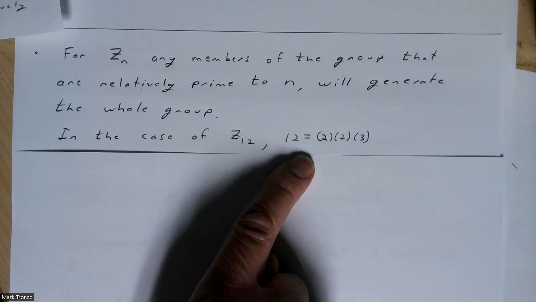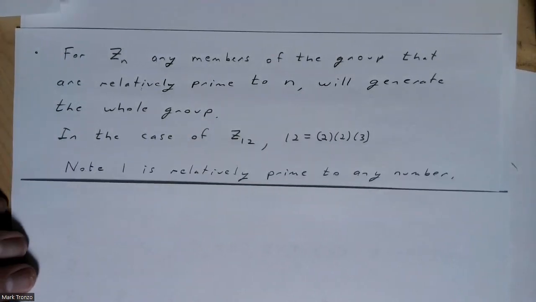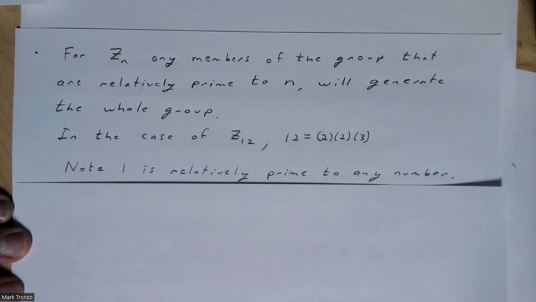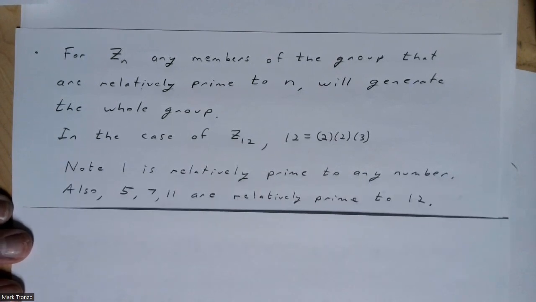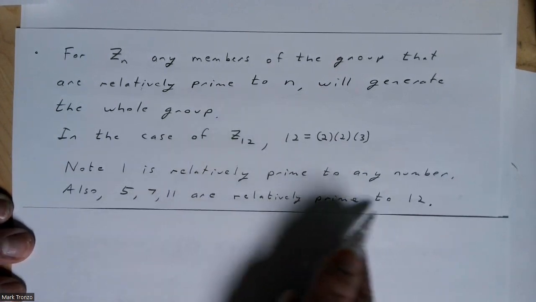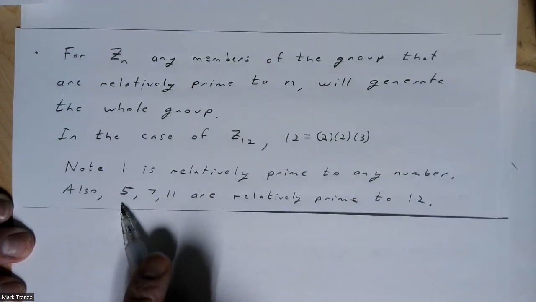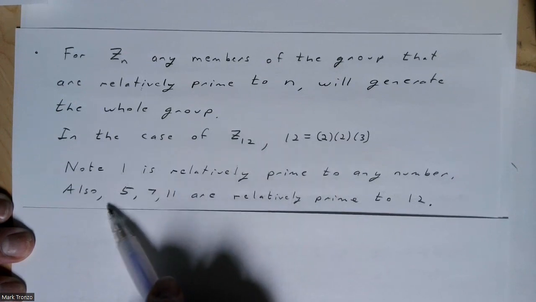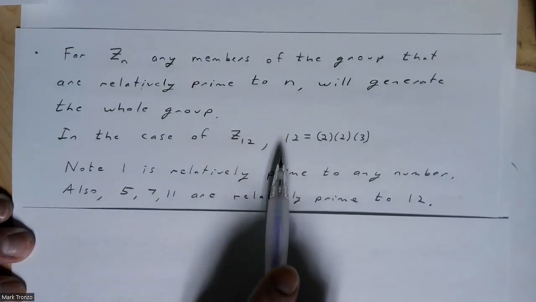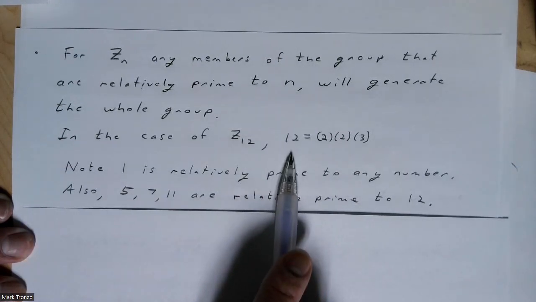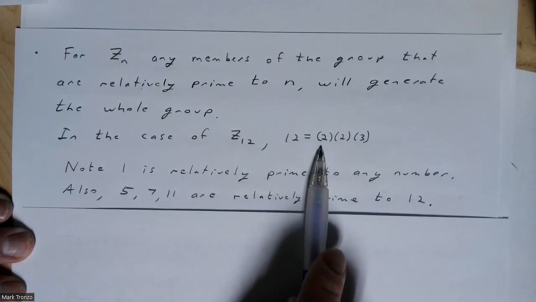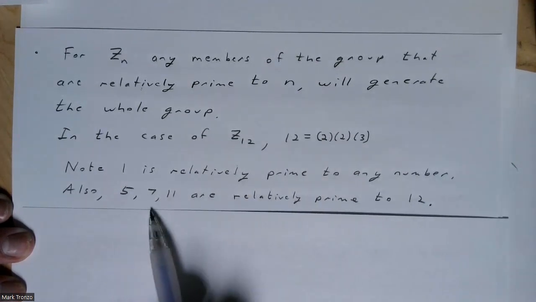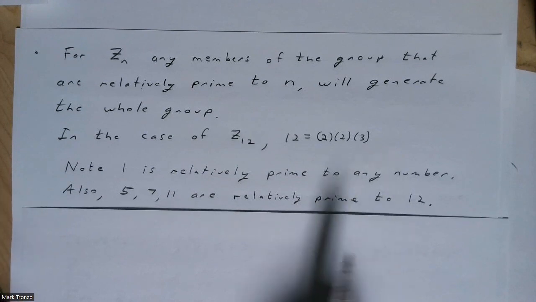But the ones that are relatively prime: 1 is relatively prime to any number, so it's going to generate the whole group. And also 5, 7, and 11 are relatively prime to 12 because the only factors of 5 are 1 and 5, and 5's not there. Remember, if you have a factor of 1 in common, that doesn't count. It's relatively prime to 12, you have no other common factor except 1. Same thing with 7. Its factors are just 7 and 1. 11, no common factors. So 5, 7, 11 are relatively prime to 12.